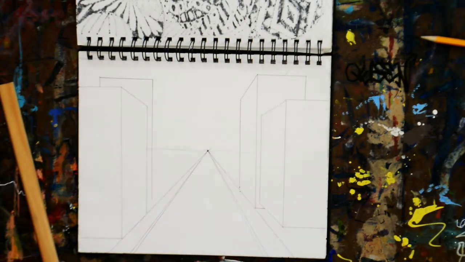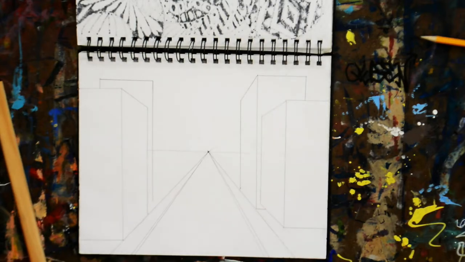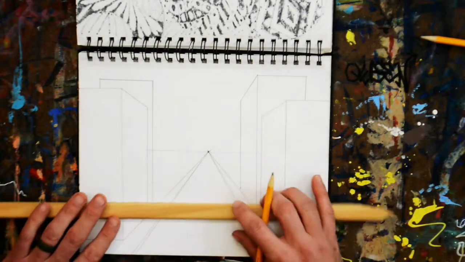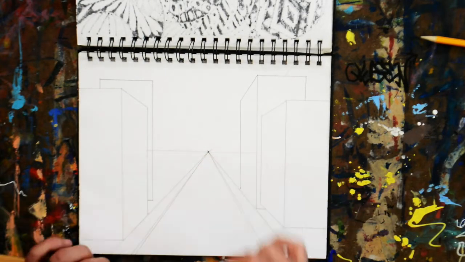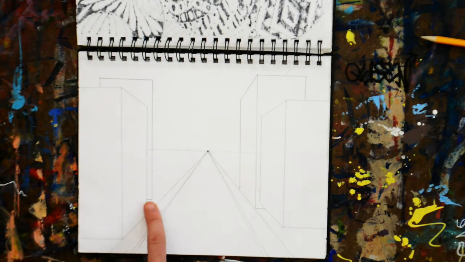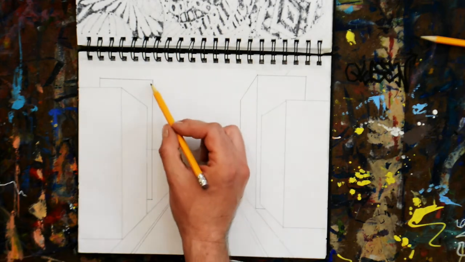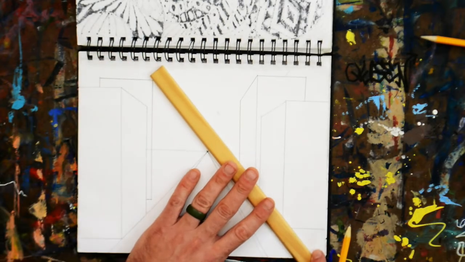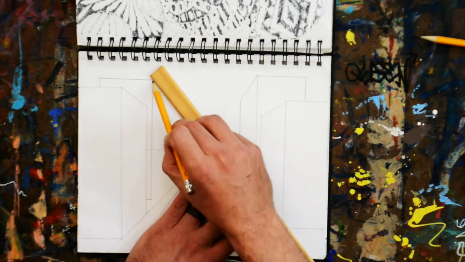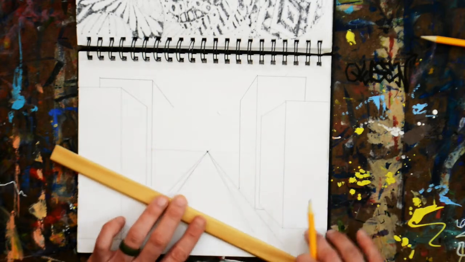Then we go, what did I forget? Anyone know what I forgot? This is what a lot of kids forget. They always forget the bottom of the building. So make sure you do that. So I'm going to go here and just make a little horizontal line for the bottom of the building. That's a super easy step to forget. So now I need to go from this corner and this corner over to the dot. And again, you don't have to go the whole way, just partially.